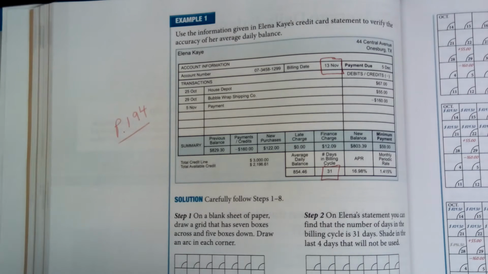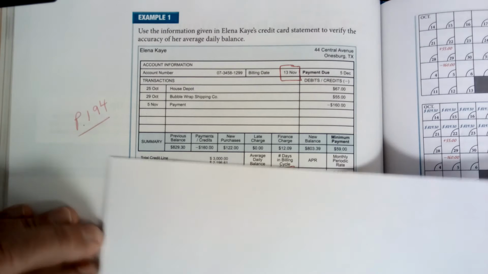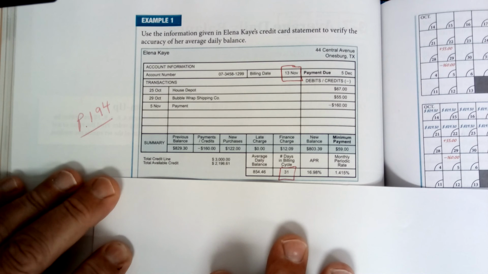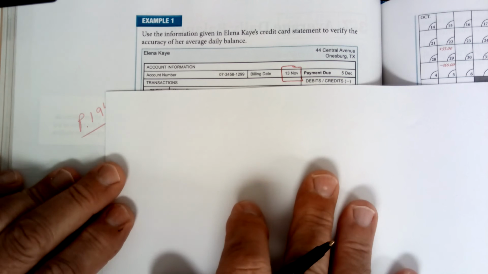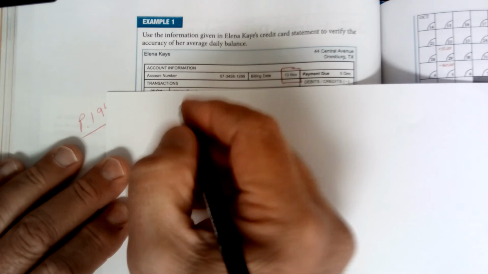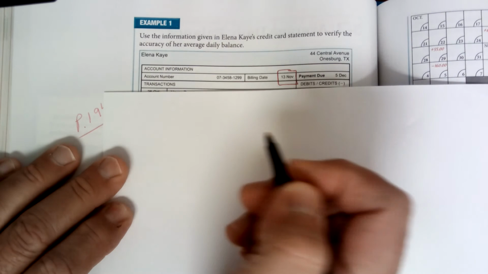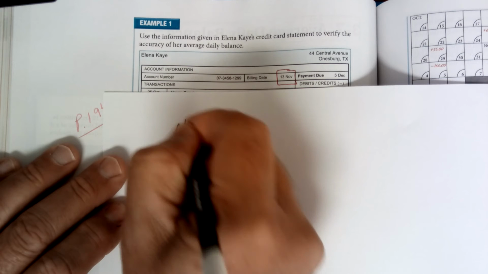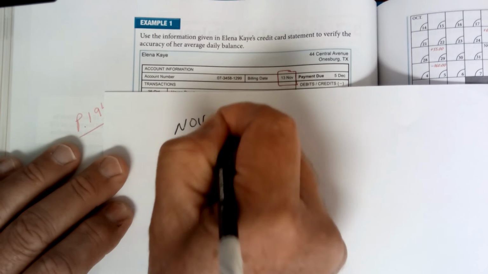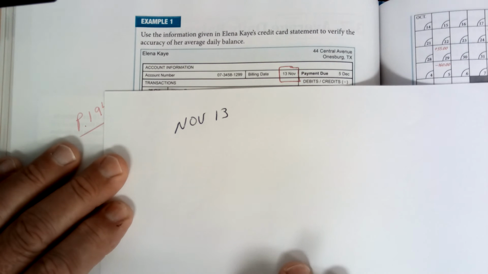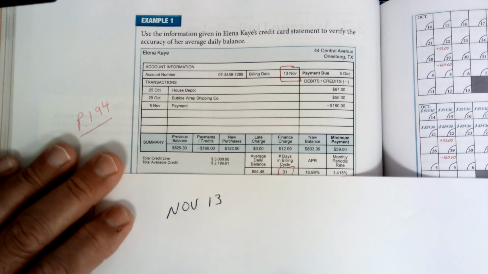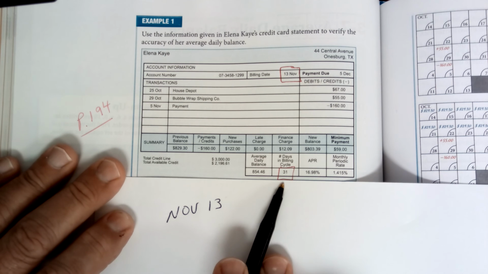Okay, so on page 194, let's see what information we need. You need to know the billing date right here. The billing date on this example, example 1, is November 13th. So write that down. That is the billing date. You also need to know how many days in that period. This one says 31 days.